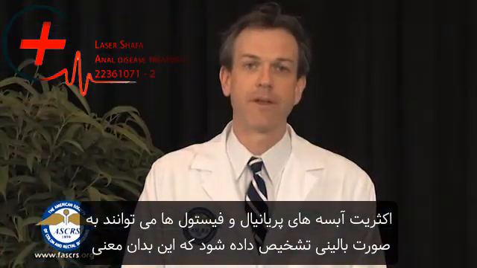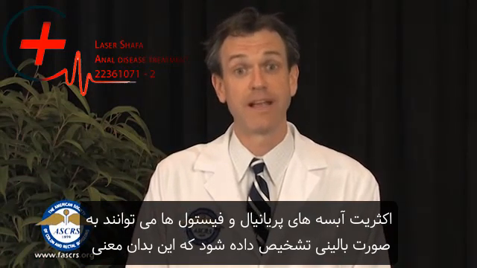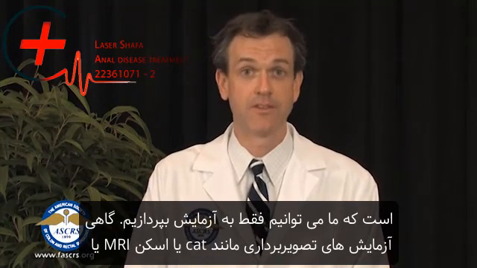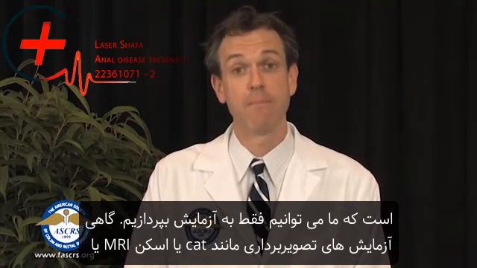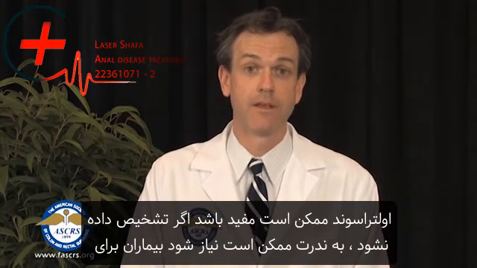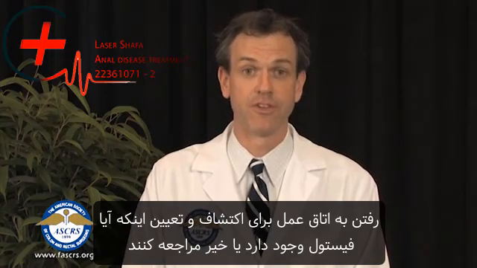The majority of perianal abscesses and fistulas can be diagnosed clinically, which means we can often tell just by looking on exam. Sometimes imaging tests such as CAT scans, MRIs, or ultrasounds may be helpful if a diagnosis is unclear. Rarely, patients might need to go to the operating room for an exploration to determine if a fistula is present.